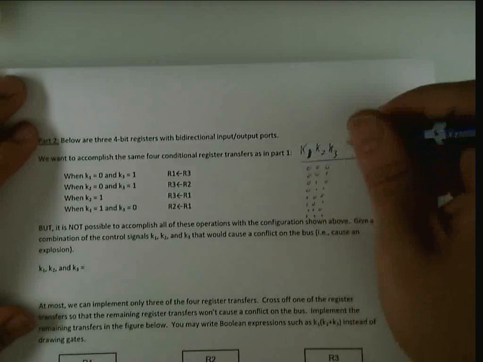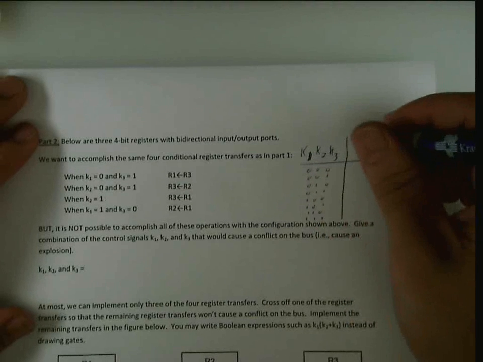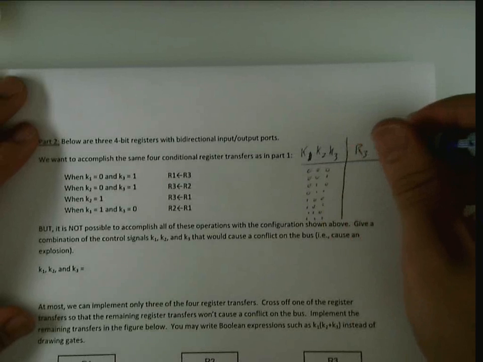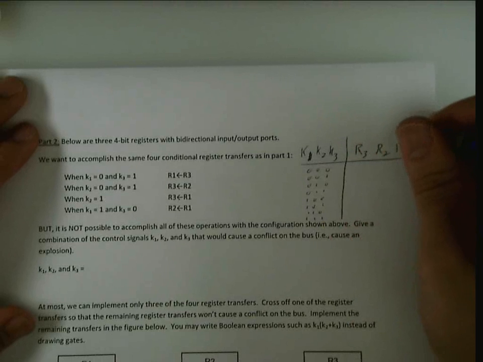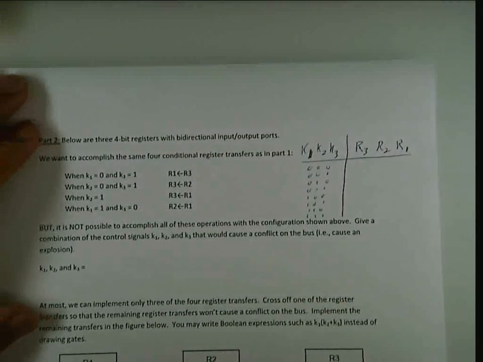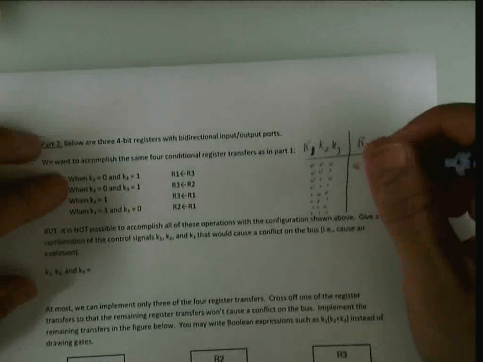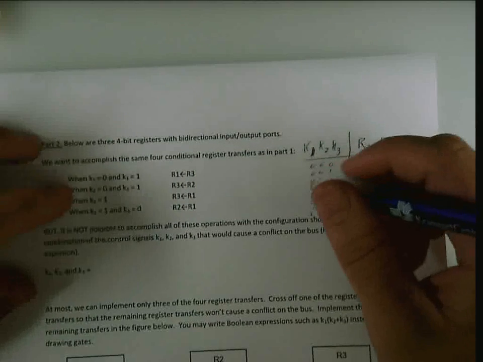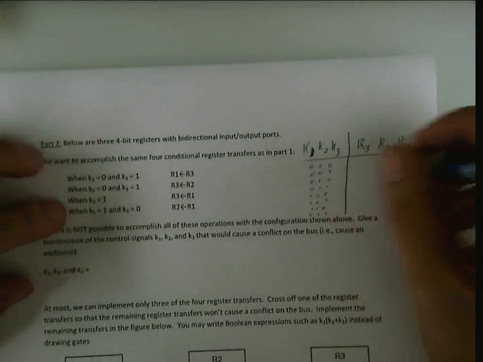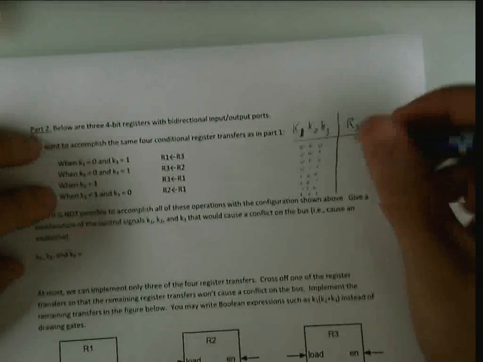Basically I'm going to put a dot whenever R3, R2, and R1 want to get onto these buses. For 0, 0, 0, none of them are going to go onto the bus because all of them have a 1 at some point.